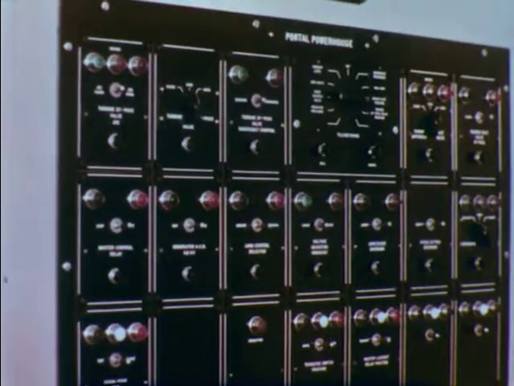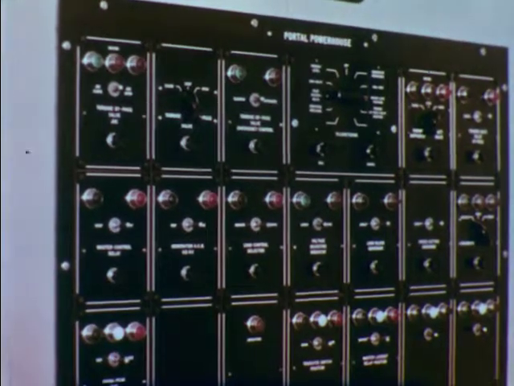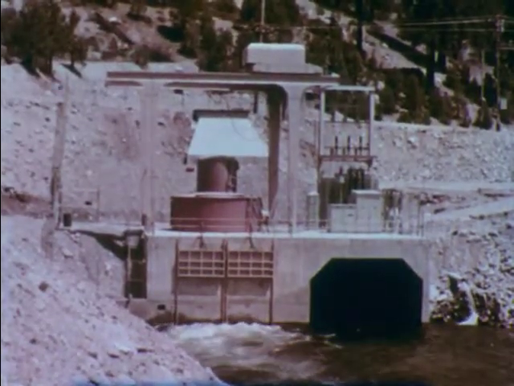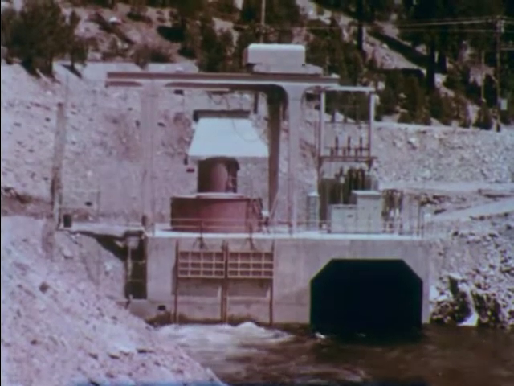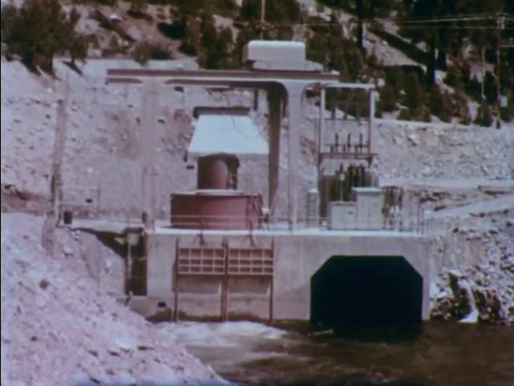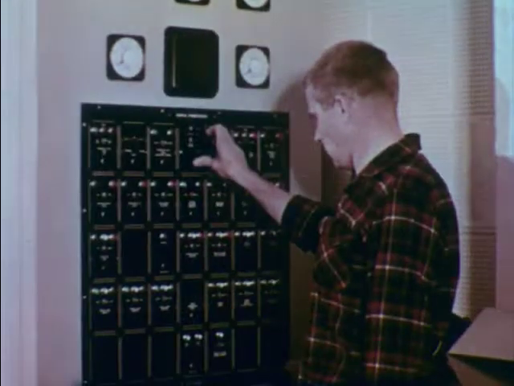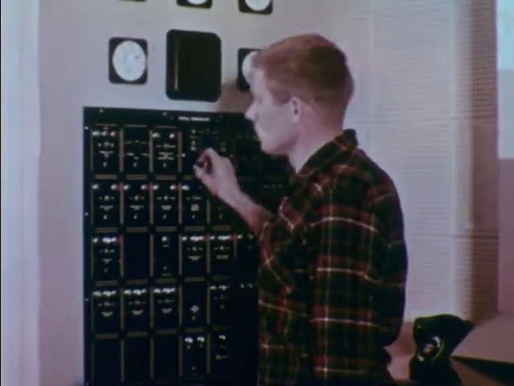Another control board is used to regulate and observe the operation of a smaller hydroelectric plant located many miles away. There need not be a single person on duty at this distant plant, which operates continuously by remote control from the main power plant.